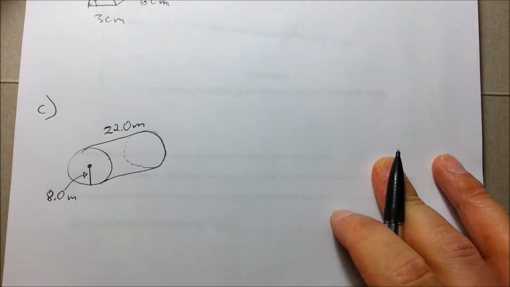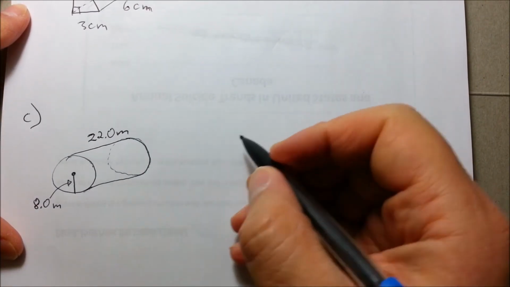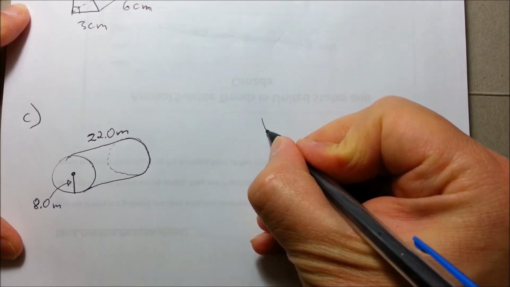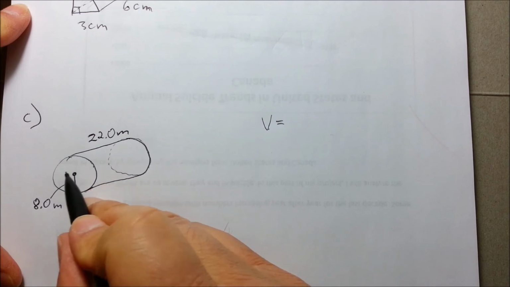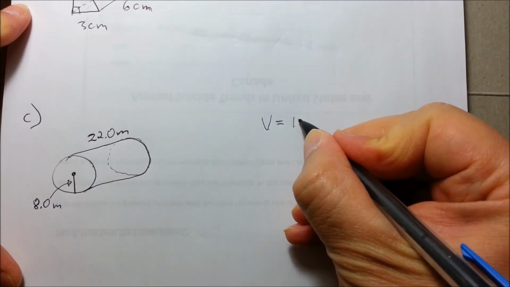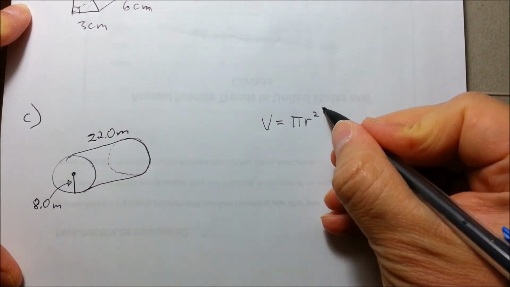Alright? So in our last example, we have a cylinder. So same thing. What's the formula for the volume of a cylinder? Well, the area of the base. What shape is this? This is a circle. So the area of the circle of the base is going to be pi r squared, times the height.